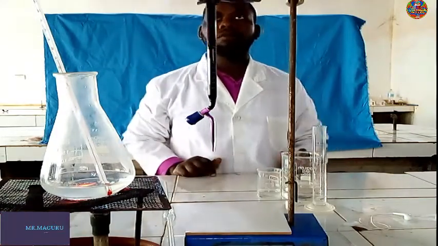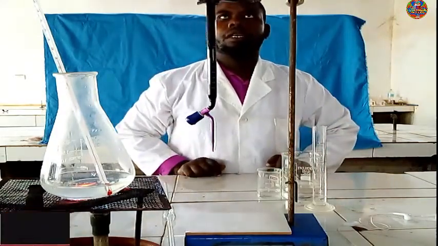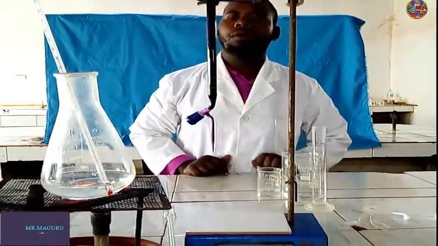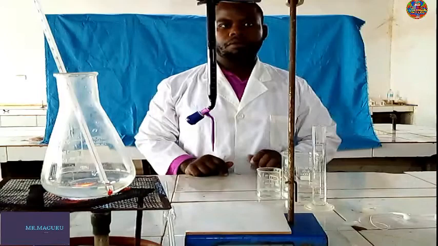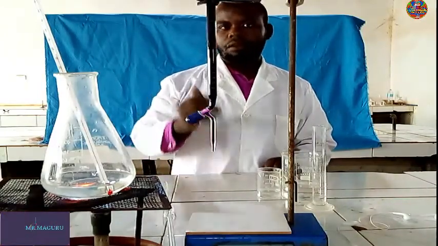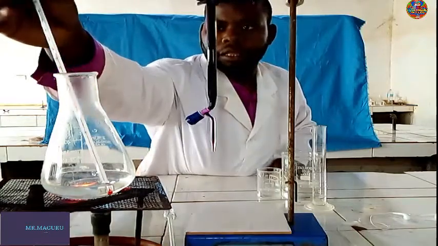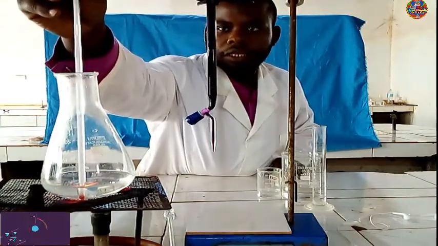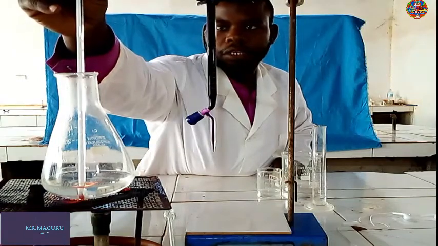The initial volume is 0, that is 0 volume of permanganate. And then we wait for the solution to reach 70 degrees Celsius.